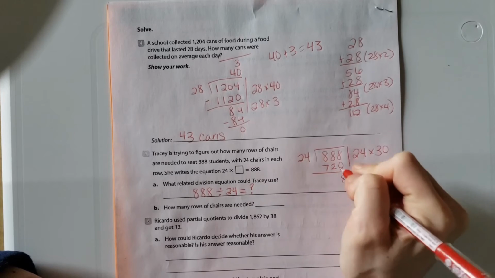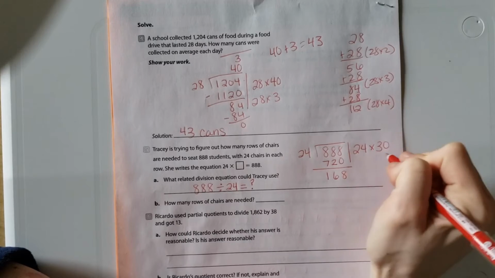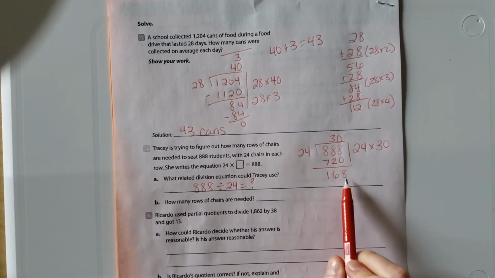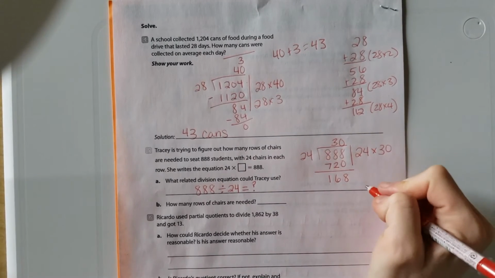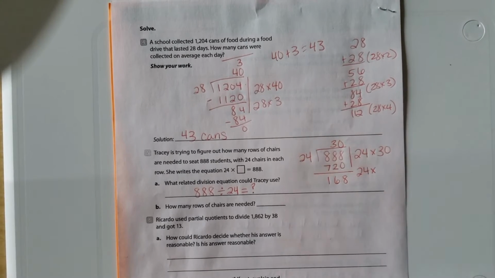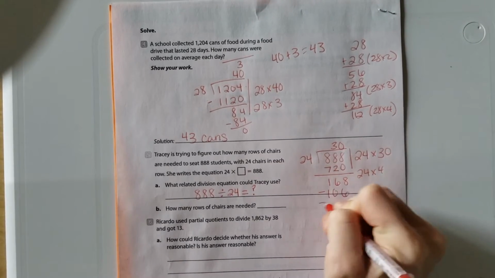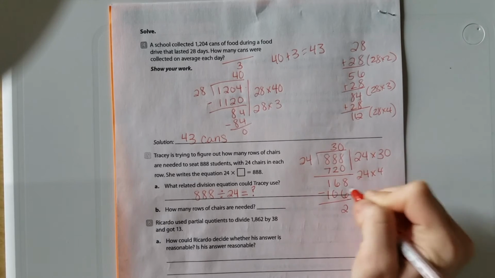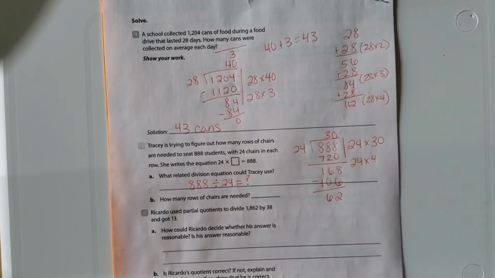8 minus 0 is 8. 8 minus 2 is 6. 8 minus 7 is 1. So my first partial quotient was 30. Now I have 168, and I want to see how many times 24 can go into that. Well, let's see. I know that 96 is 24 times 4. So I'm going to go ahead and subtract 96. 8 minus 6 gives me 2, 7, 2. 16 minus 10 gives me 6.